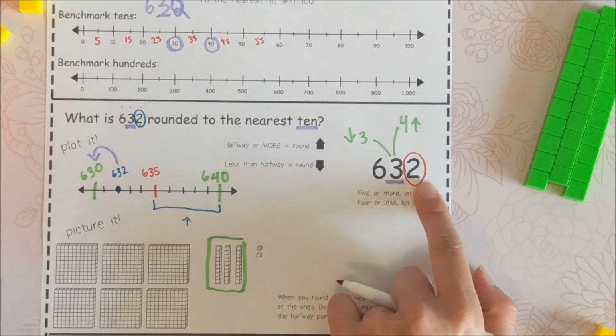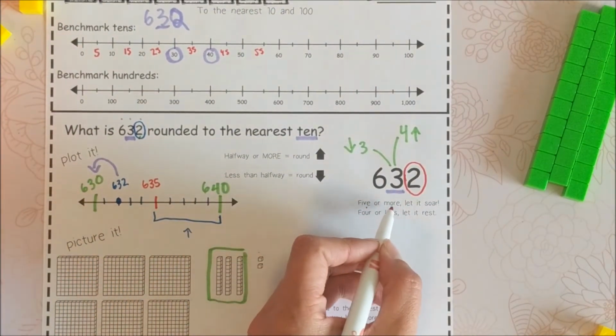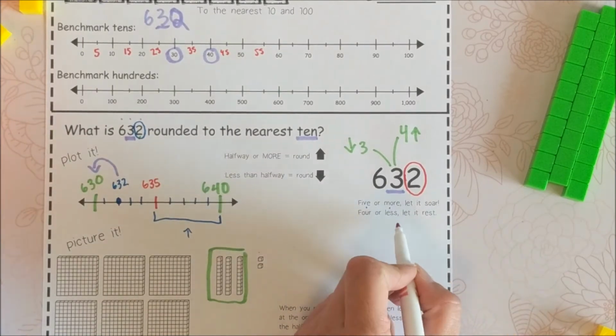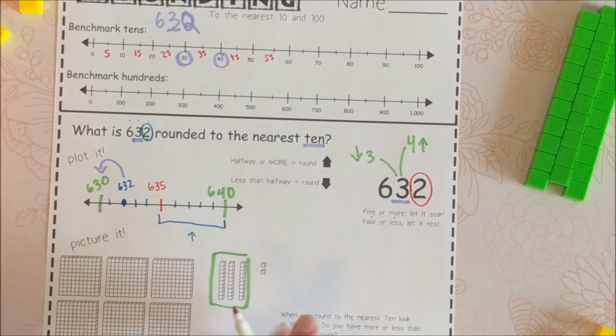Circle the next digit over. These are the ones. And here's our rule: 5 or more, let it soar. 4 or less, let it rest. Because 5 is that halfway point.